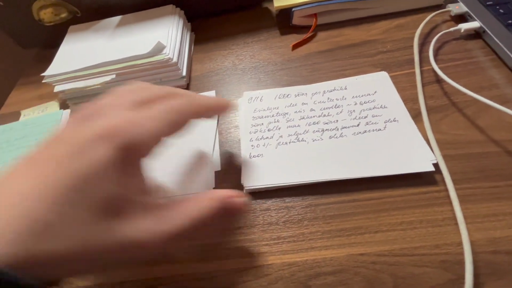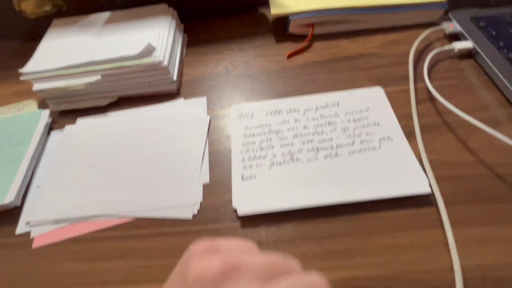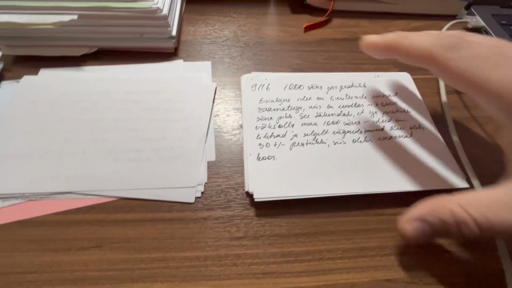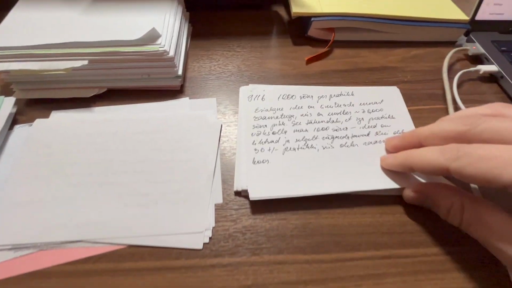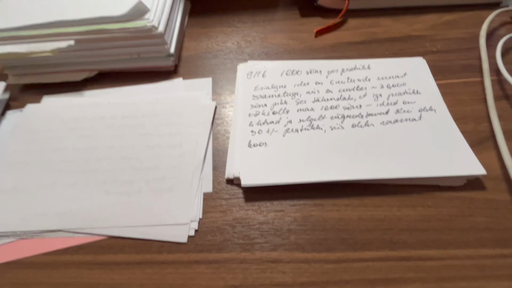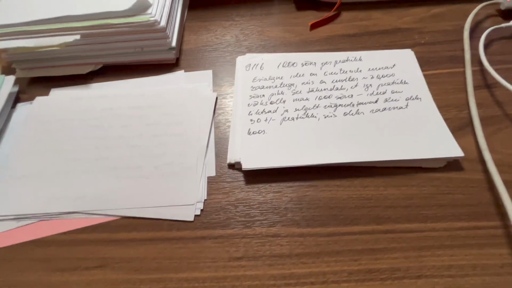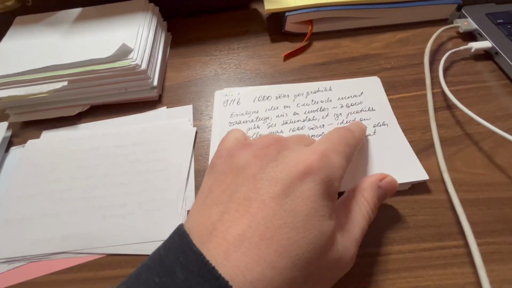And then some of the ideas I had is that each chapter could be like 1,000 words, and if I have 30 chapters, it will make up 30,000 words.